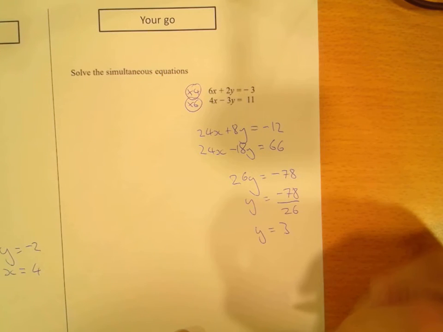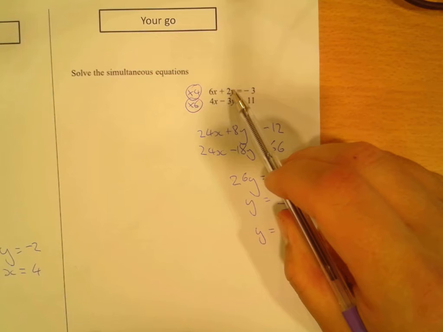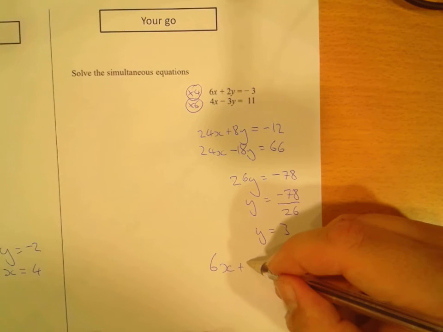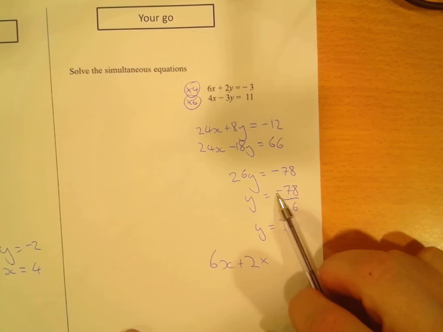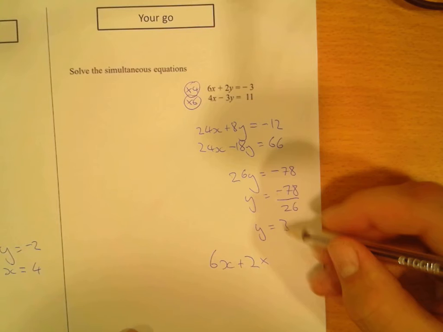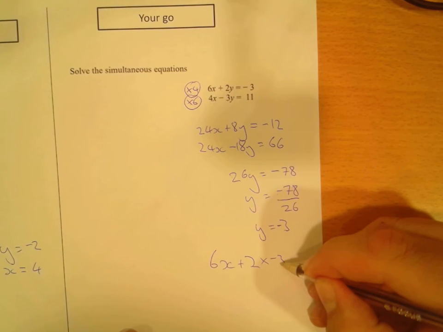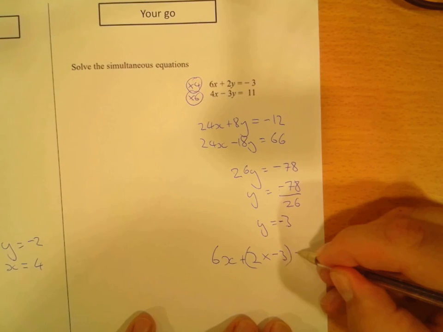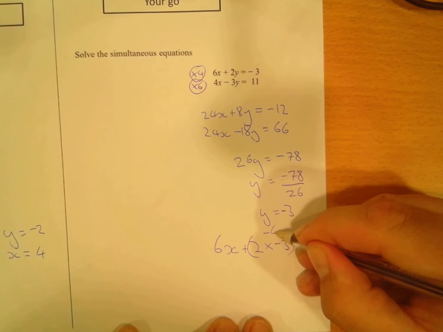I'll go for that first one. So I'm going to have 6x plus 2 times, and looking back at my answer, I've got to spot, I've got the minus 78. So this should be minus 3 here, so it'll be 2 times minus 3. So do make sure you're always checking your workings as you're going along, equals minus 3. So 2 times minus 3 will be minus 6, so this is really like 6x minus 6 equals minus 3.